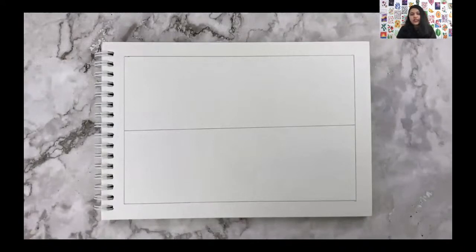Looking at my sheet right now, I can see that my line is a little slanting. But when you draw it, try to make sure it's as straight as possible, and as parallel as possible to the top and the bottom.